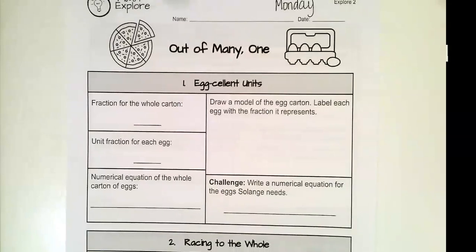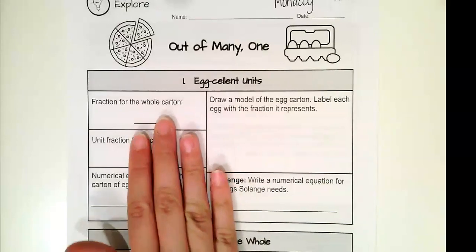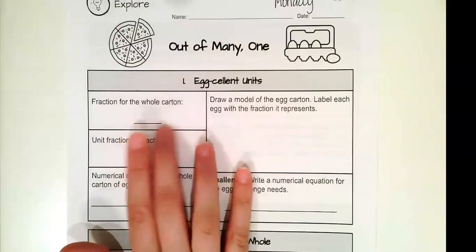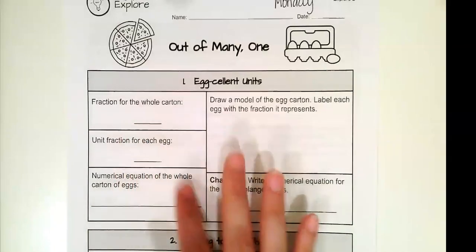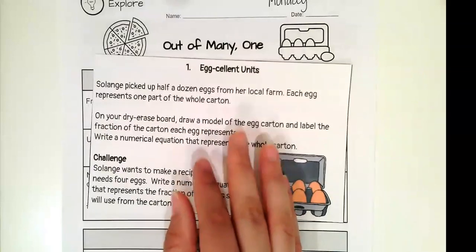So you need your handout that looks like this. I know there's a lot of boxes, there's a lot of things going on. We're going to do a lot of this together, and then I will have you do one or two on your own. So what we're going to be doing is looking at some scenario cards. We're going to be modeling, finding the fraction of the whole, the unit fraction, and then writing an equation to match. So our first one is called excellent units.